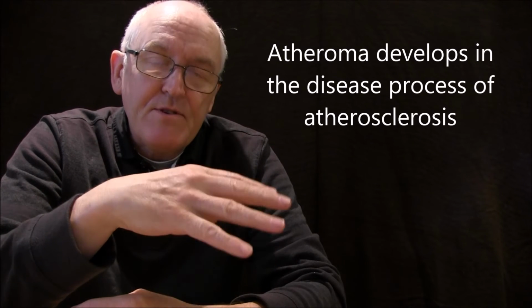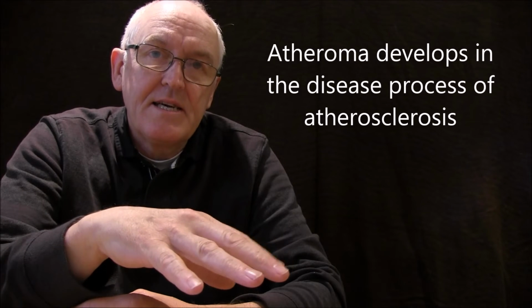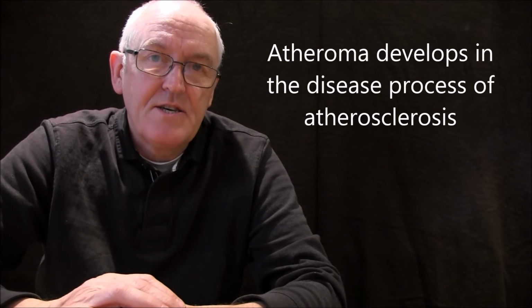And particularly inflammatory processes in these plaques can lead to plaque destabilization. And that means the thrombogenic core of the plaque comes into contact with the blood. And basically what we get then is blood clotting on the atheromatous plaque.